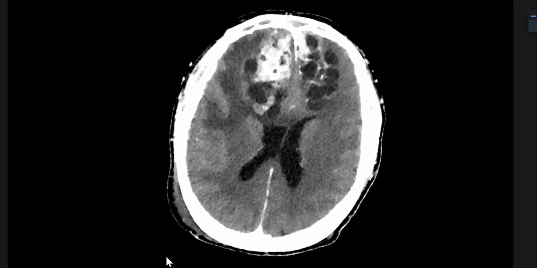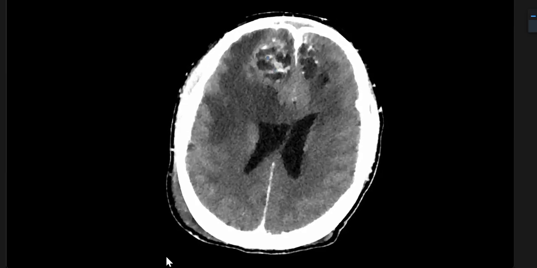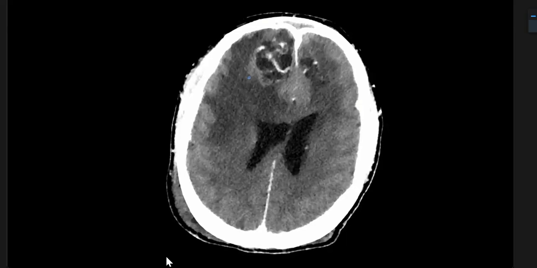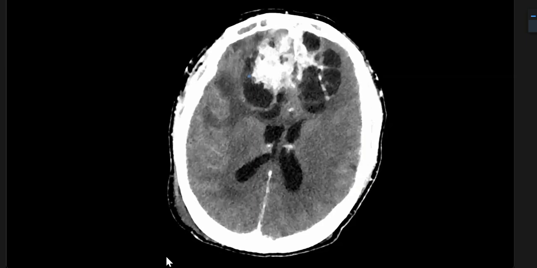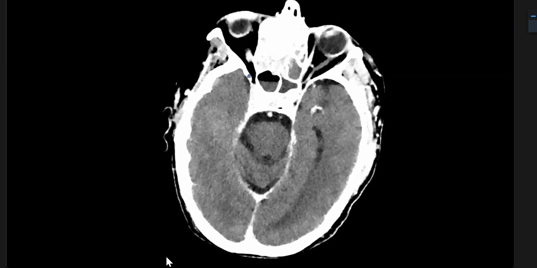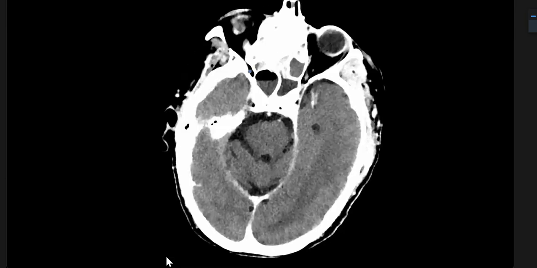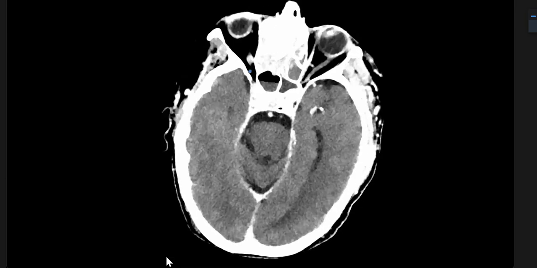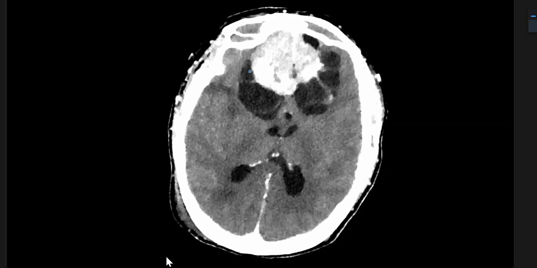This may be necrotic areas within the lesion with significant vasogenic edema and mass effect on the lateral ventricles with subfalcine herniation, and no uncal herniation or transtentorial herniation. So this is likely to be, I will put my main diagnosis to be glioblastoma multiforme.